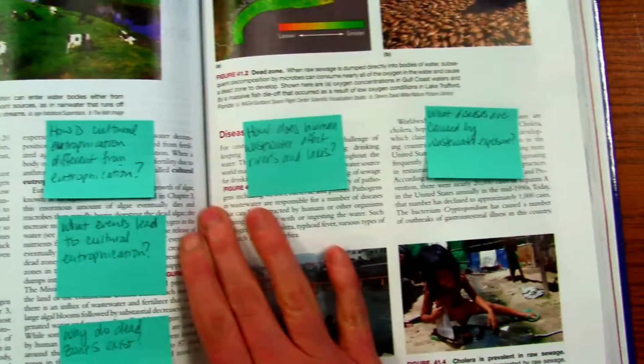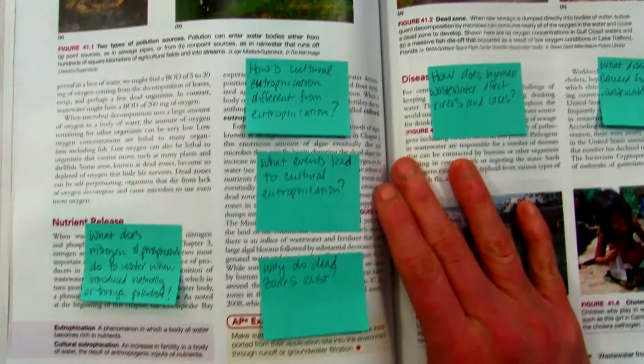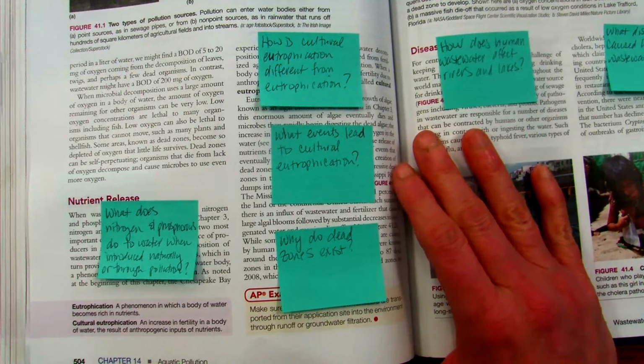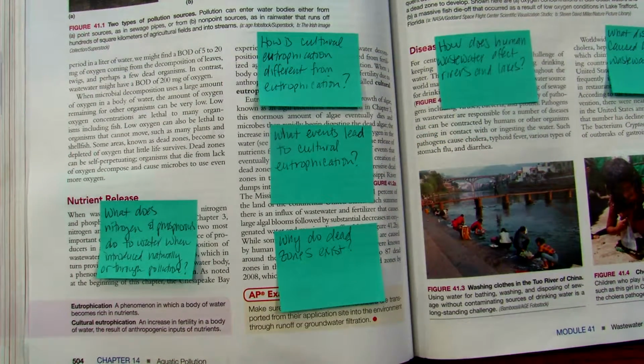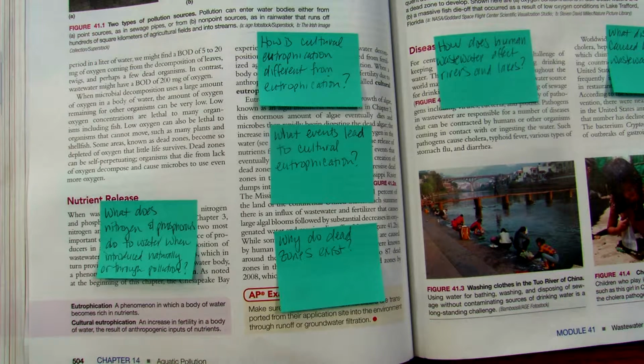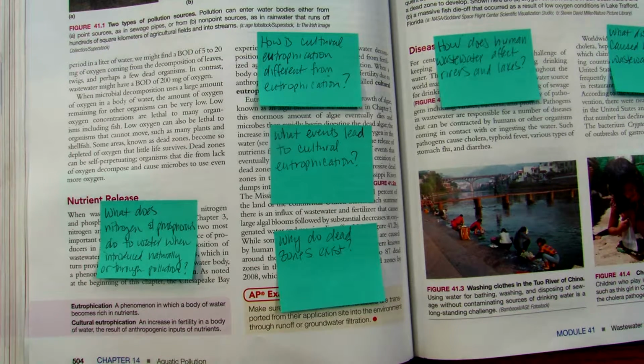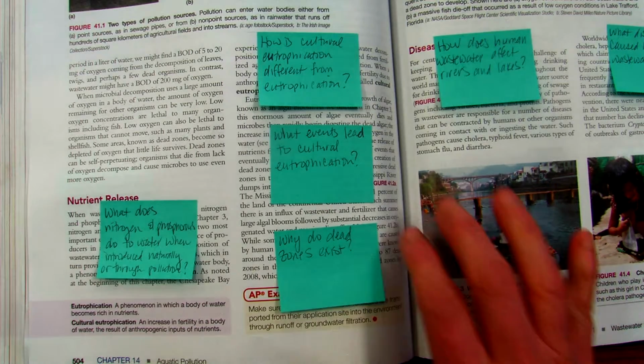Okay, then moving over to page 504. When we look at nutrients, we learned back at the beginning about the nitrogen and phosphorus cycles. So what happens to nitrogen and phosphorus when they're introduced into the water, naturally or through pollution? So how does nitrogen and phosphorus affect water? It could be positive, it could be negative, it could be both.